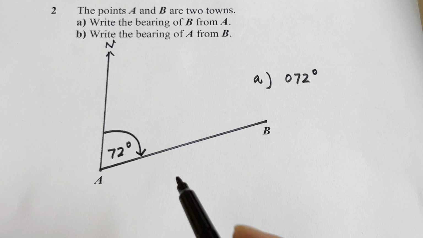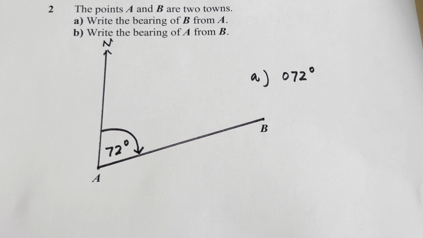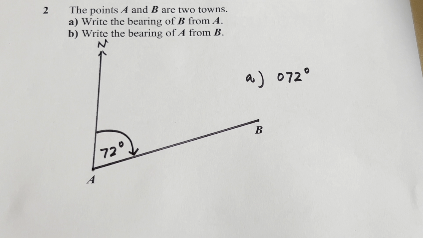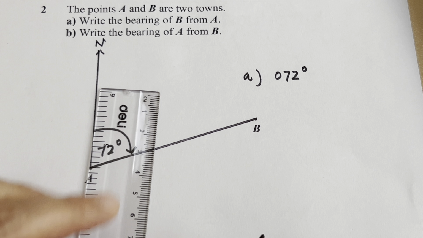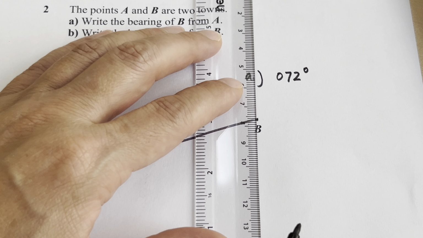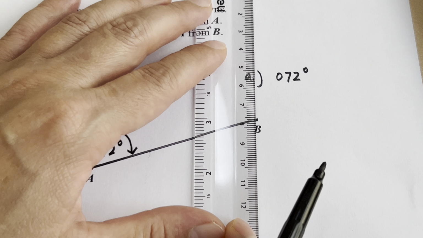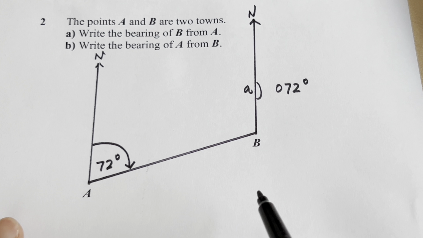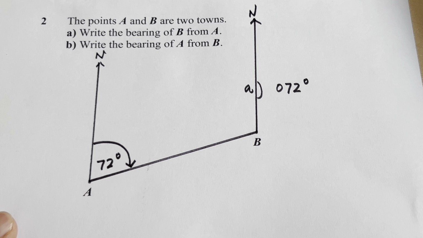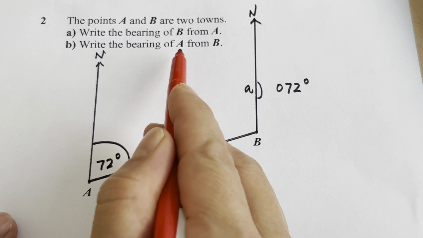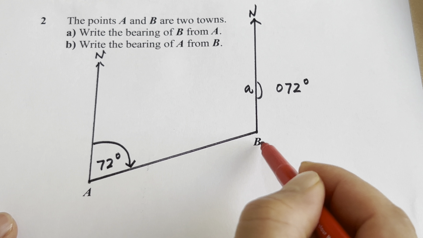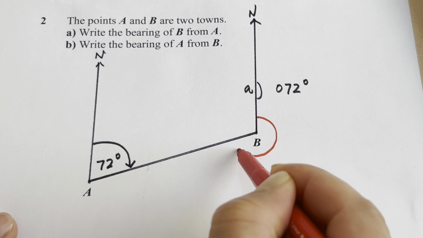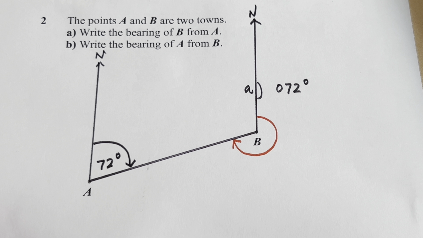Now the next question says, write the bearing of A from B. So let me go to B and draw a line that is north. So that's north. I need to measure the bearing of A from B. So this is point B. I need to measure this angle over here in the clockwise direction.